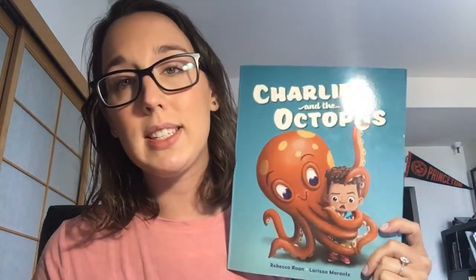The second thing you need to write is the setting of your book. Where is the story taking place? Is it inside? Is it outside? Is it at a house? Is it at a restaurant? Is it in a park? Where is it taking place? Now, the same thing, you don't need to write everywhere that this story takes place, but maybe the 2 most important ones. In Charlie and the Octopus, there's a lot of different places they are.